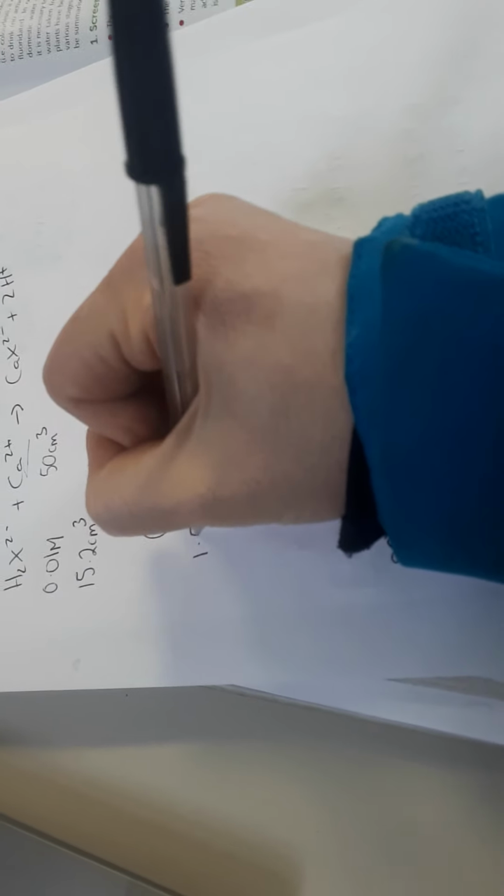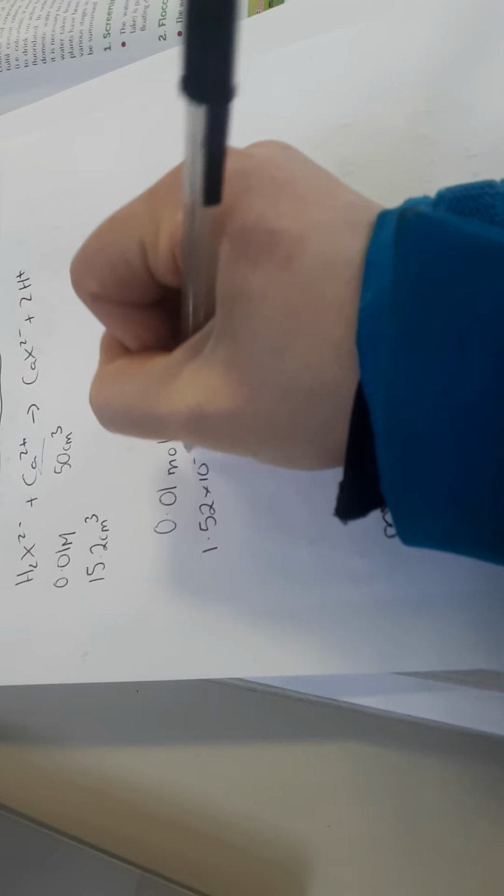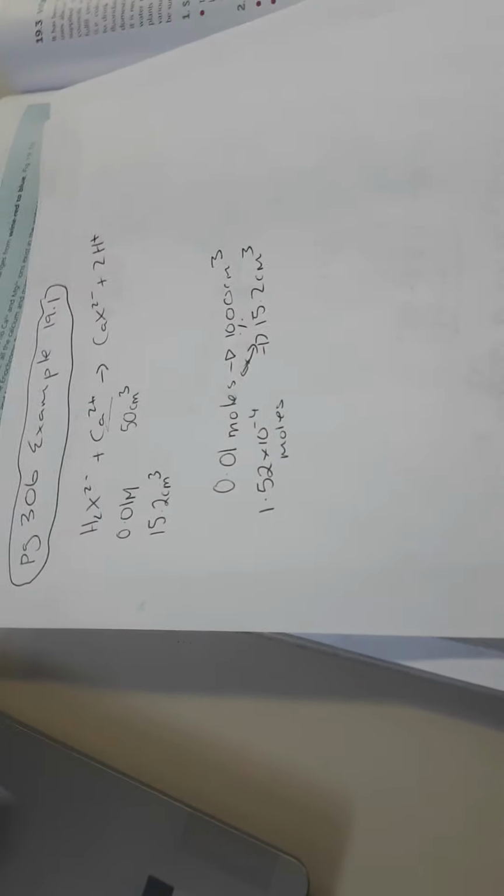I don't have 1,000 centimetres cubed in this question, I only have 15.2 centimetres cubed. So I multiply 0.01 by 15.2 and I divide that by 1,000, which gives me an answer of 1.52 by 10 to the minus 4 moles. That's my number of moles of EDTA.